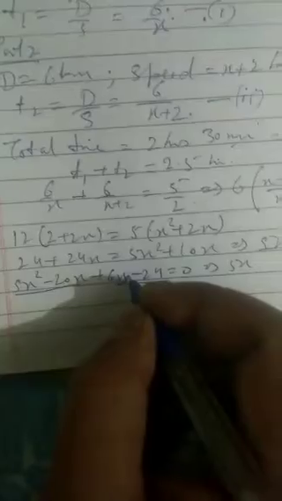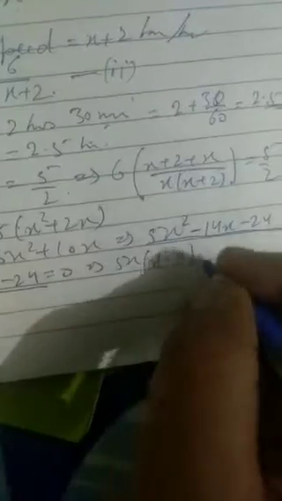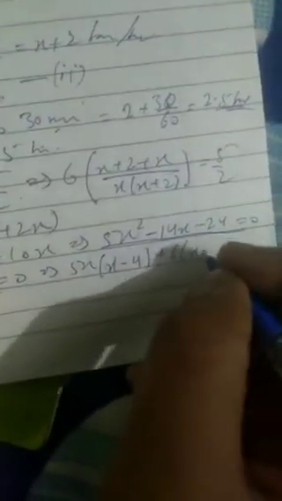Now the factors will be: it can be written as 5x square minus 20x plus 6x minus 24 equals 0. Okay, so from here we can take 5x as common. Now two pairs will be there, the first one and the second one. From the first one we can take 5x as common, and from the second one we can take 6 as common. So 5x into x minus 4 plus 6 into x minus 4 equals 0. Now the factors will be 5x plus 6 into x minus 4 equals 0.